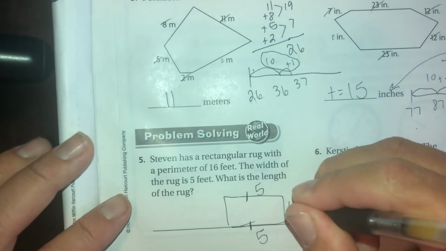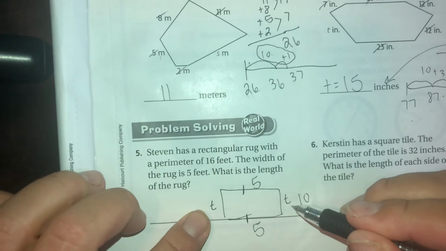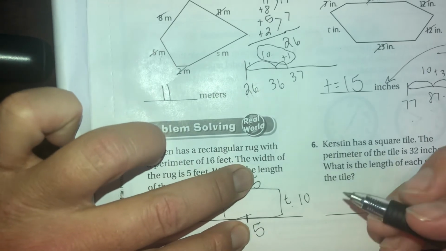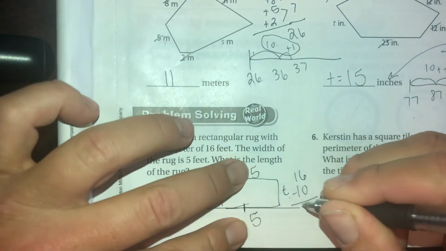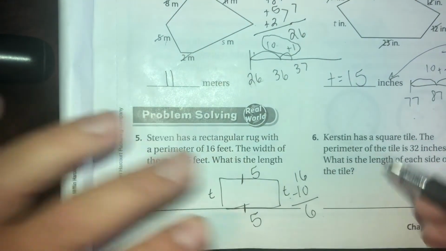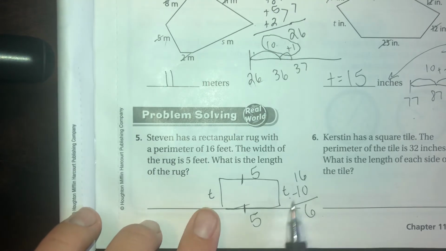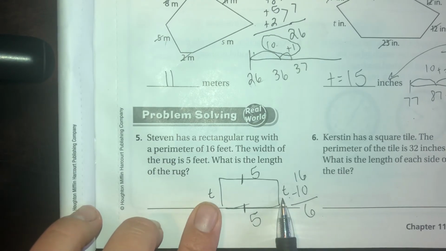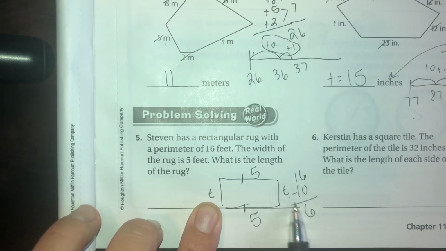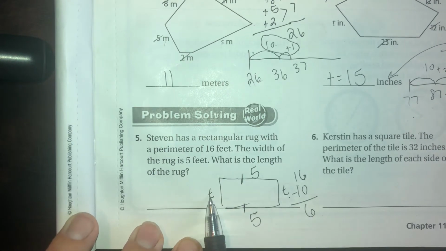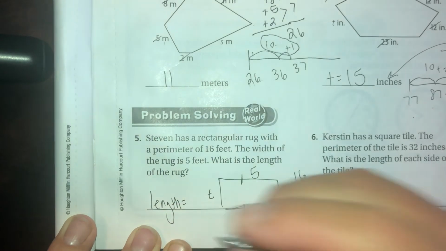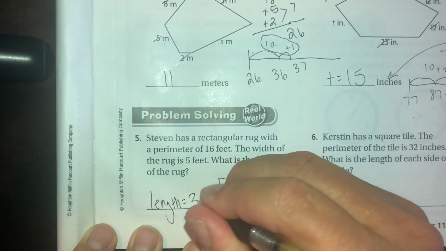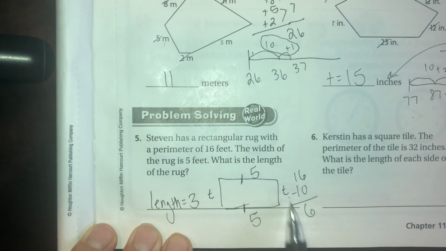We know the whole thing all together. Okay, these are variables here. We could call them T. We don't know what T is. We know that 5 plus 5 is 10. We know the whole perimeter is 16. So what we could do is 16 minus these two sides is 6. So that means we have 6 feet that we must be sharing between these two equal sides. I know that 6 cut in half is 3. 3 plus 3 would give me that 6. So the length equals 3. Because then you have 3 plus 3 is 6, plus 10 is going to give you the 16.